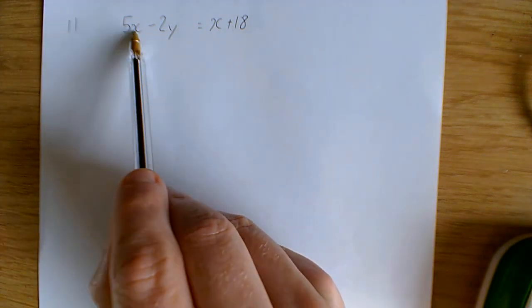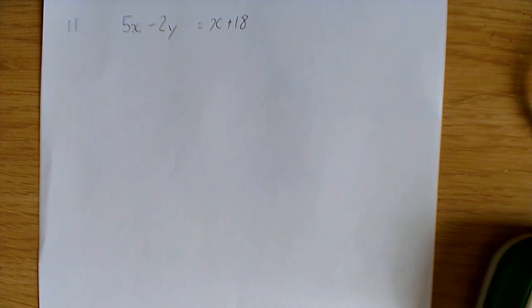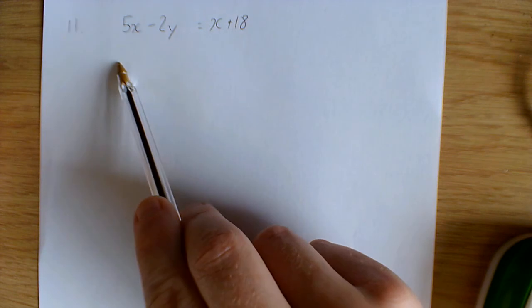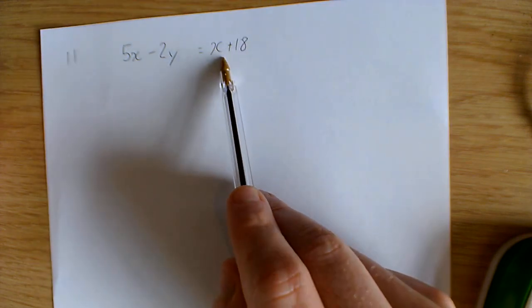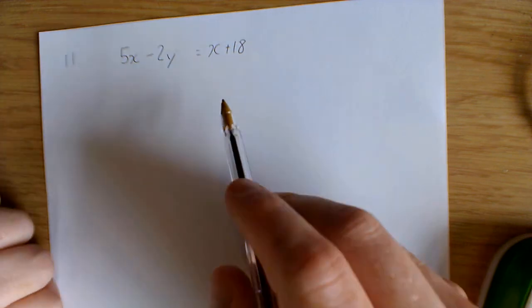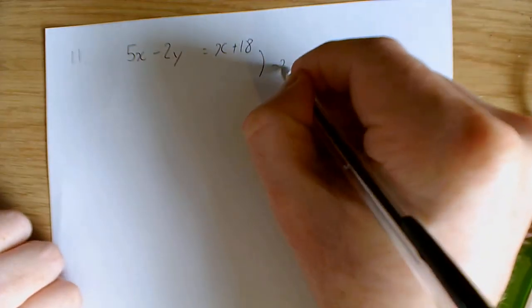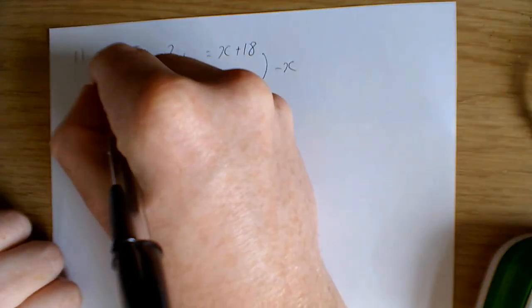And we're trying to make x the subject of this. So we want x on its own on one side. Problem we see here, we've got x there and x there, so we've got two x's on this one. So we need to sort that out. So what we're going to do, we start off by looking at which side has got the smaller x. So if we've got 5x there, we've got 1x here. This is the smaller one, so we're going to take that away. So we're going to minus x from both sides.